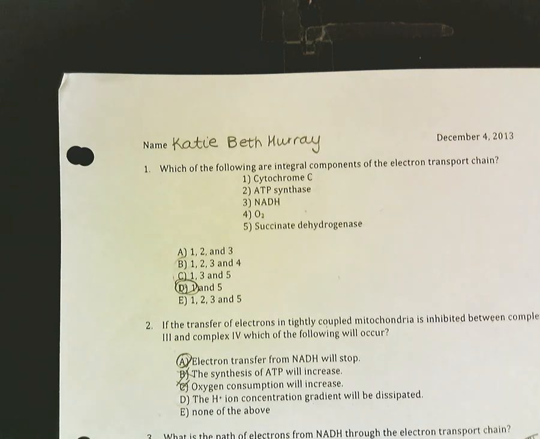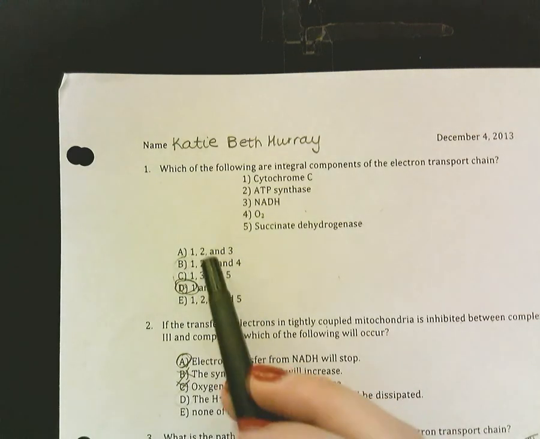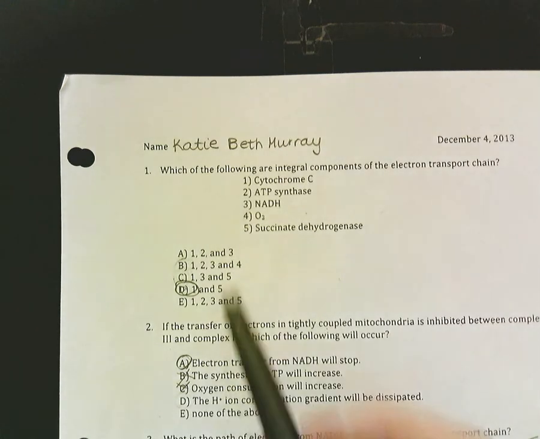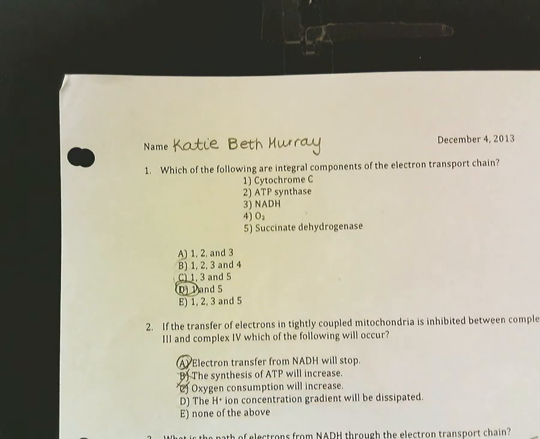So complexes 1, 3, 4, or 2, 3, 4 pass electrons and pump protons. Complex 5 doesn't use any electrons for anything. It uses that proton gradient. Which means we can eliminate A, B, and E as options. That just leaves us between C and D. The only difference between C and D is NADH.